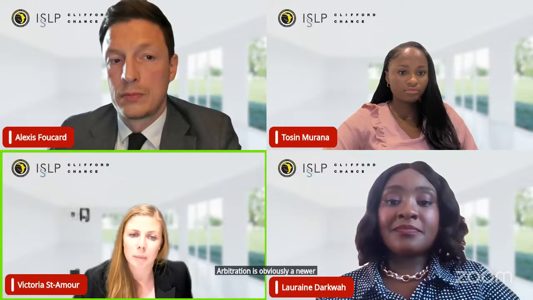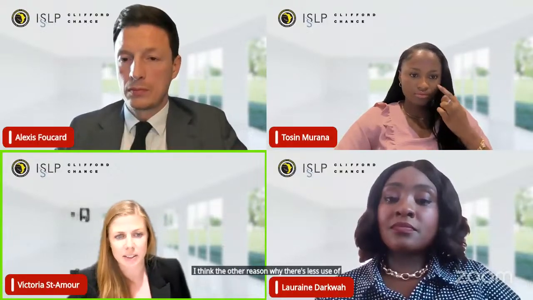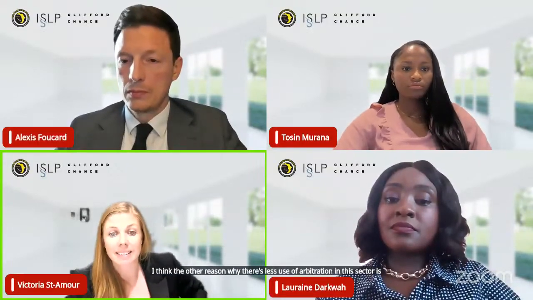Arbitration is obviously a newer method, which not all industries have adopted in the same way. Obviously, in financial disputes, there's less need for this kind of technical and subject matter expertise. So that's probably another reason why fewer financial disputes are referred to arbitration. I think the other reason why there's less use of arbitration in this sector is probably the ability and the ease of getting interim remedies.